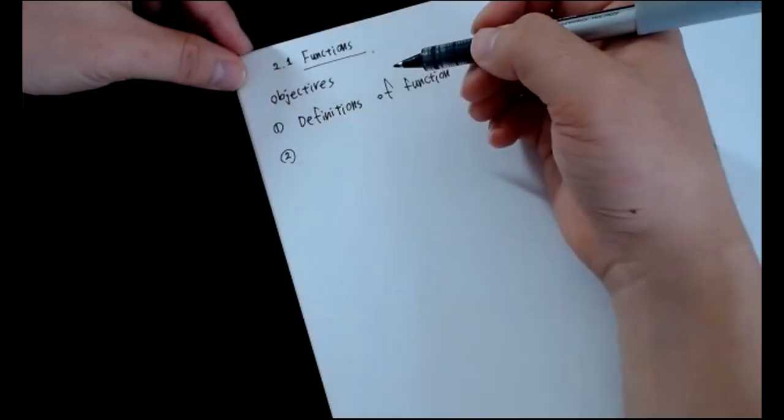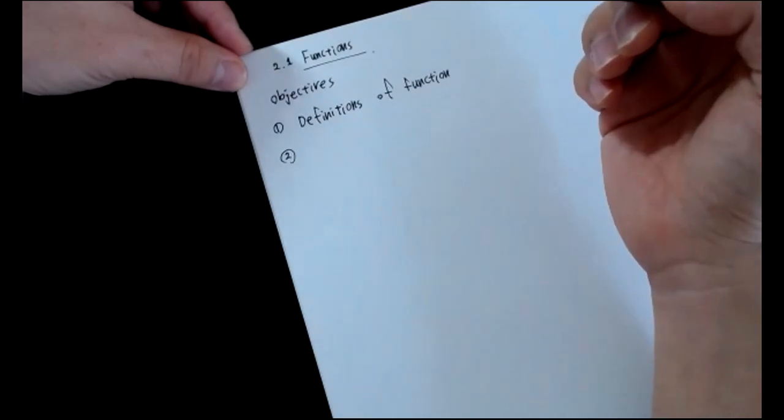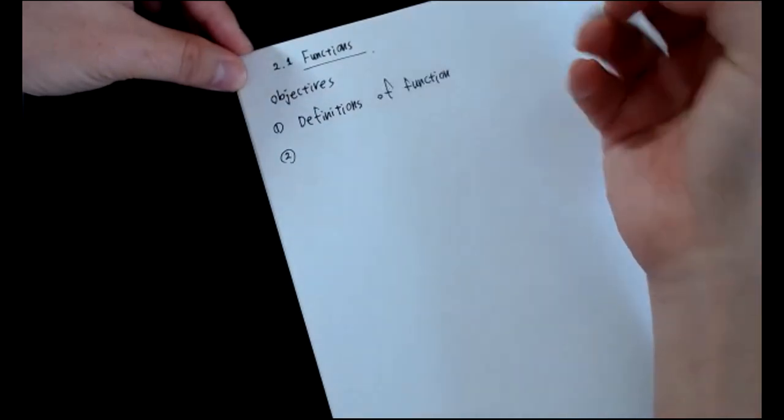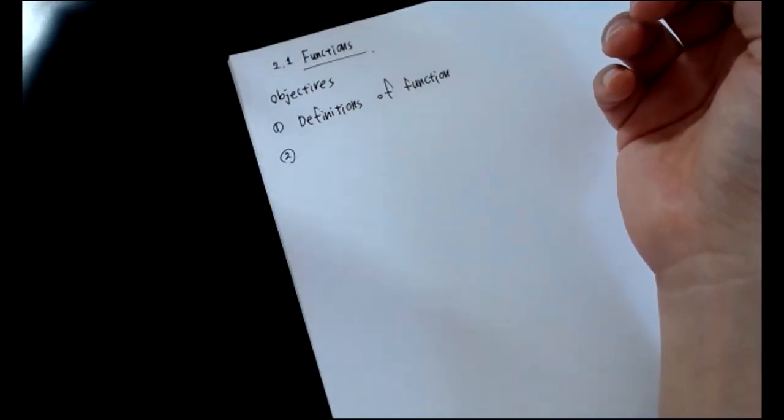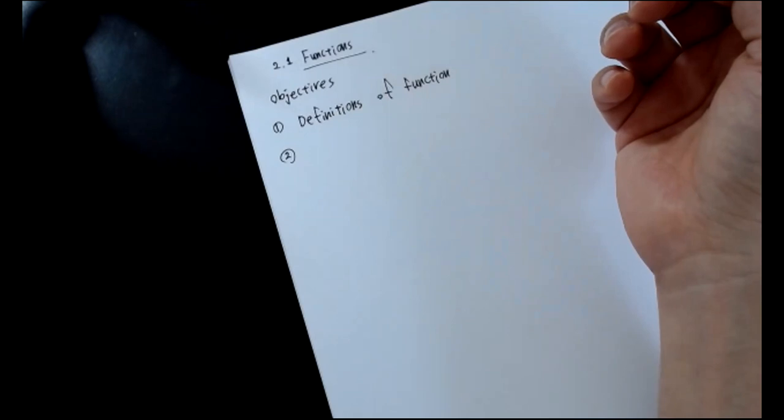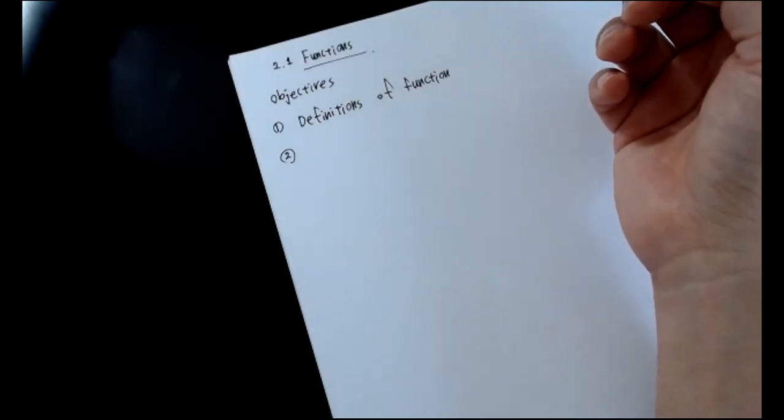And the second objective is to study how to identify functions, given an equation, a set of ordered pairs, or a graph. We want to identify whether or not they are functions.